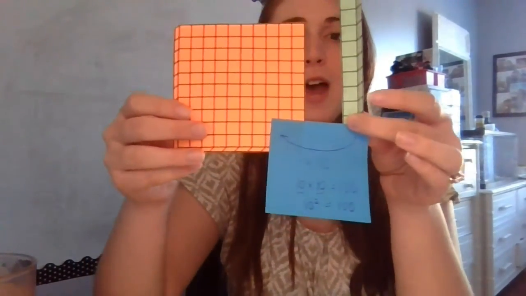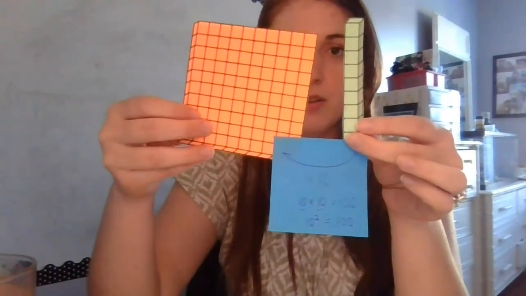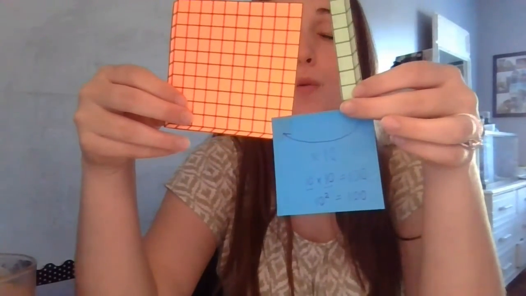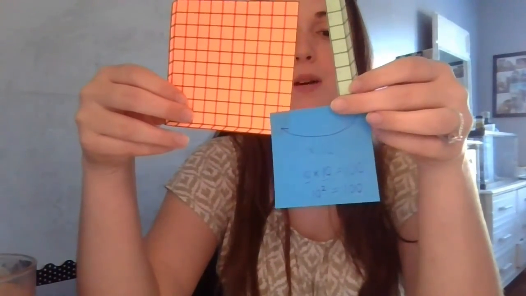Now, I don't know about you, but I noticed a pattern. I noticed that when we went from our 1s to our 10s, we multiplied by 10. One swoosh over took us times 10. And when we did it with our 10s and our 100s, we started with our 10s, we ended with our 100s, and we swooshed over and multiplied by 10. We did 10 10s give us a 100, so we did 10 times 10. But instead of writing 10 times 10, we wanted to write it in exponential form. So we did it with 10 to the second equals 100.